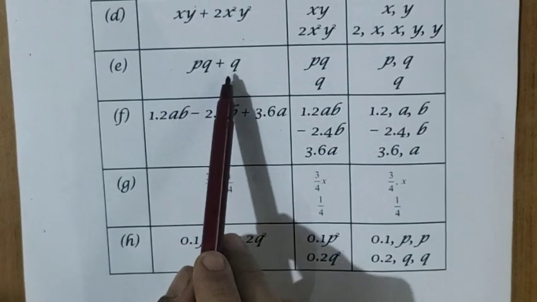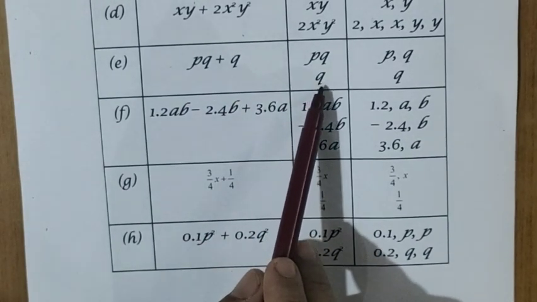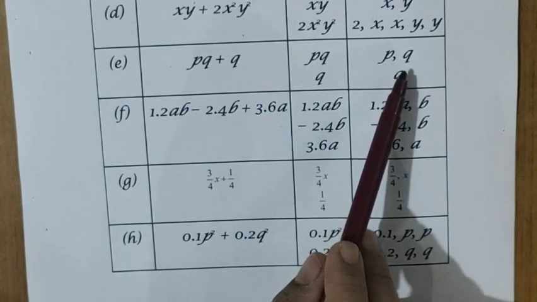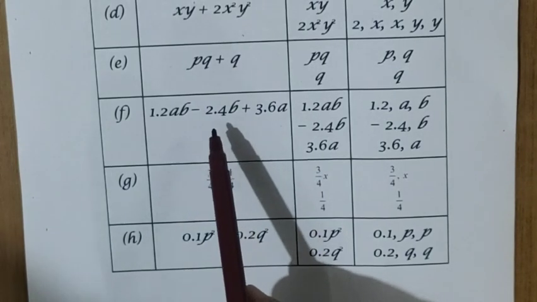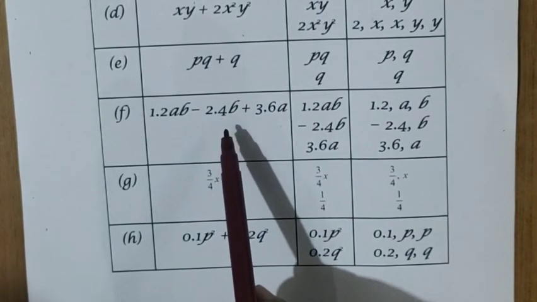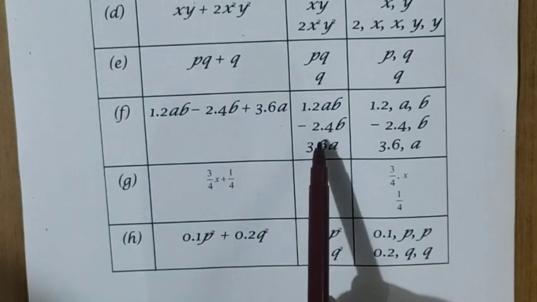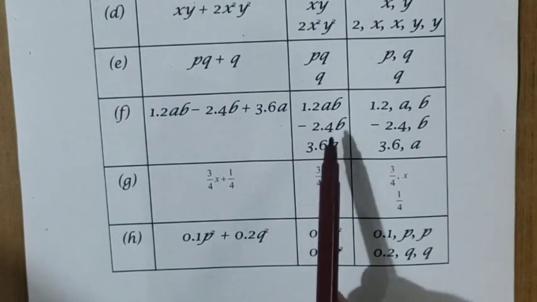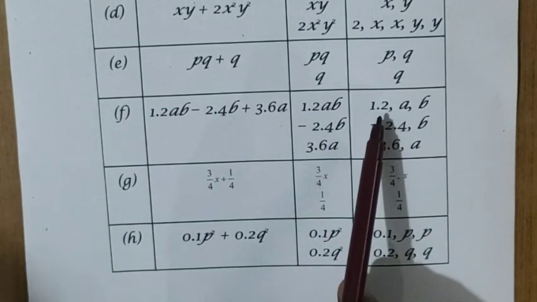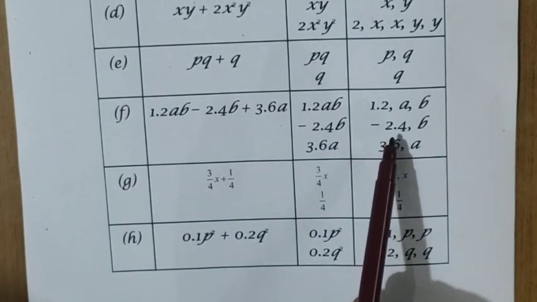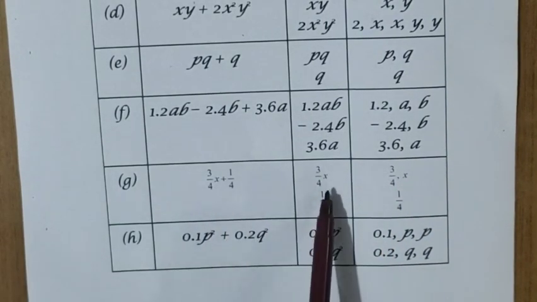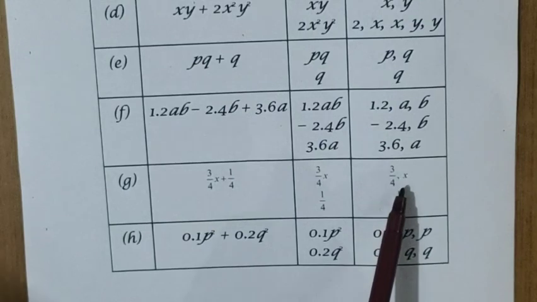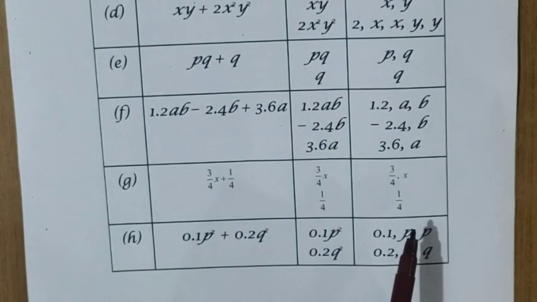Next, what is the question? pq plus q. The first term is pq, the second term is q, and the factors are p comma q, and respectively q is alone only there. Next, 1.2ab comma minus 2.4b plus 3.6a. 1.2ab, minus 2.4b and 3.6a are the three different terms, and the factors are 1.2 comma a comma b, minus 2.4 comma b, and 3.6 comma a. Then 3 by 4 x plus 1 by 4. What are the terms? 3 by 4 x and 1 by 4. What are the factors? 3 by 4 comma x, and 1 by 4 is alone there, so 1 by 4 is the factor also.